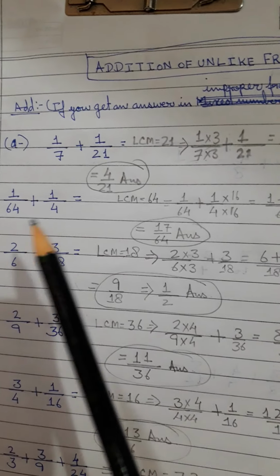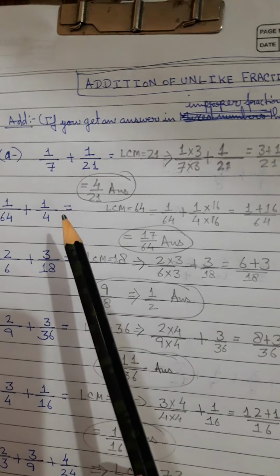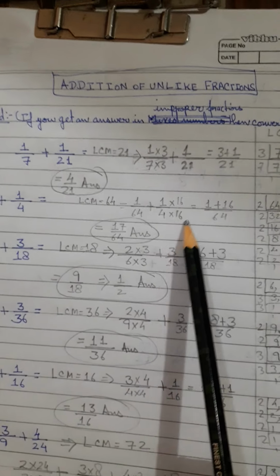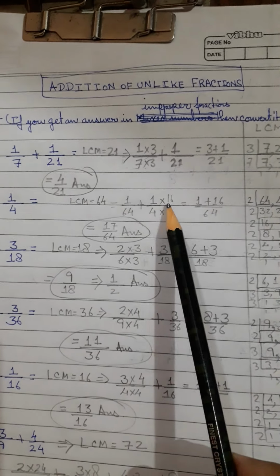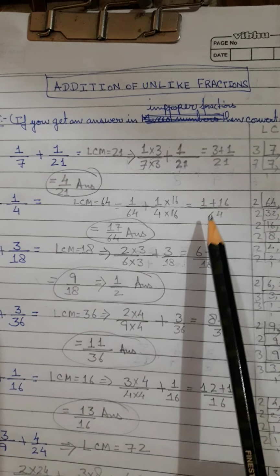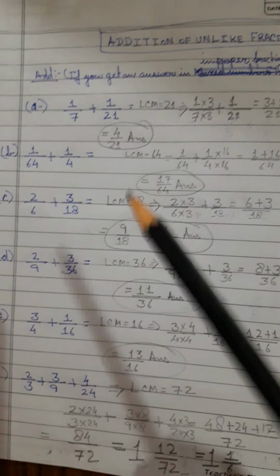Now 1 over 64 will stay like that only, but 1 over 4, this 4 has to be turned into 64, so it will be multiplied by 16. So if it is being multiplied by 16, the numerator also is being multiplied. So 16 plus 1 over 64, 17 over 64. The same goes for the next sums.